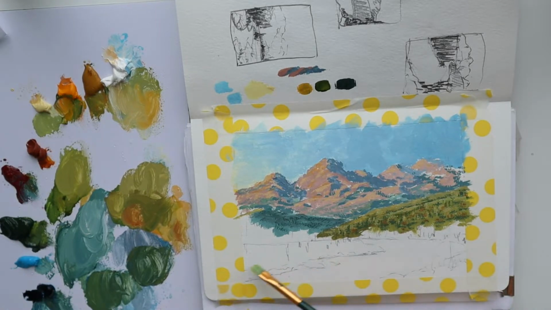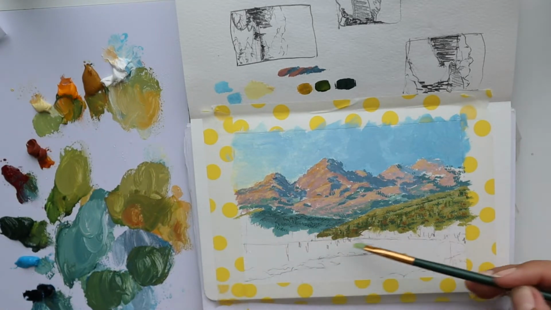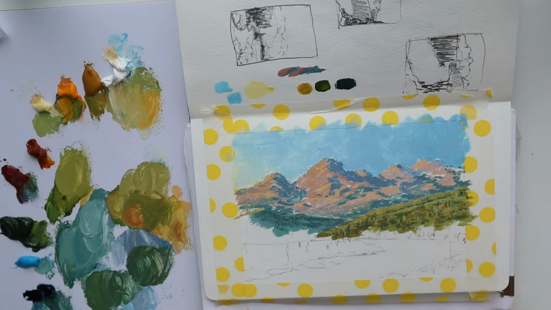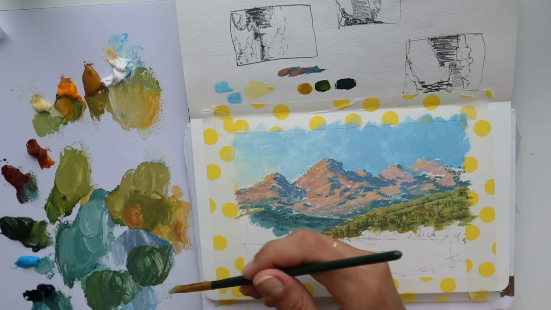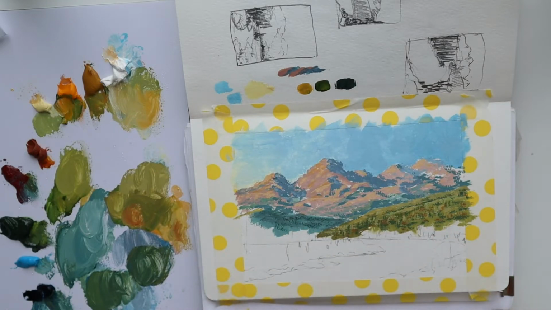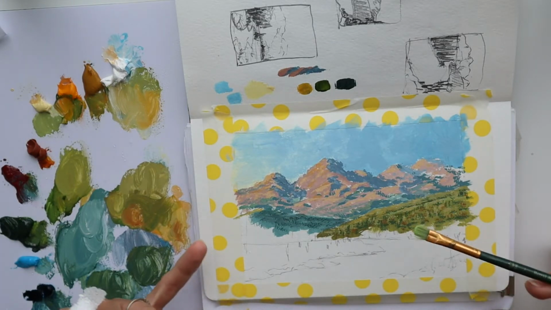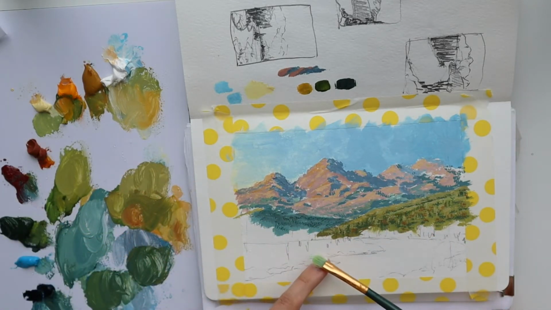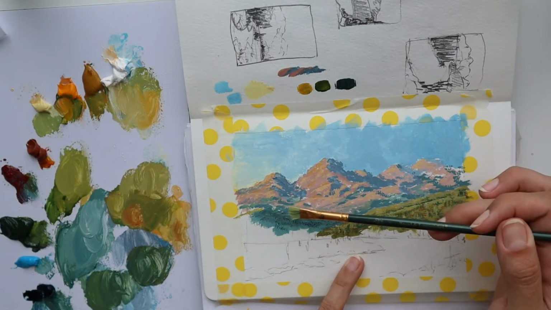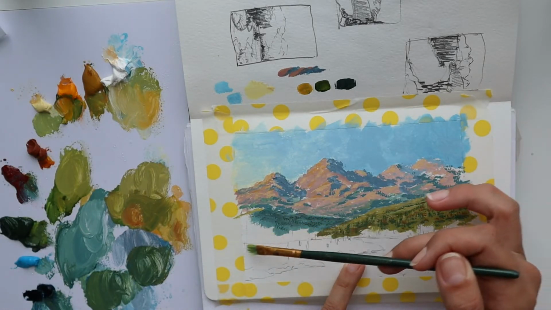Now I'm gonna work on this side of the trees, just because I don't want to be touching this side too much once I start working on these. So since the sun is coming from the left, these trees are gonna be in the shadow on this side, but they're gonna have the highlights on the left side.